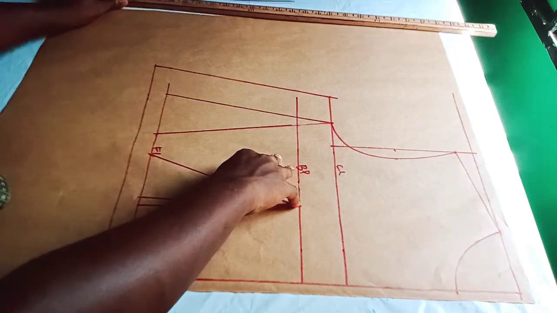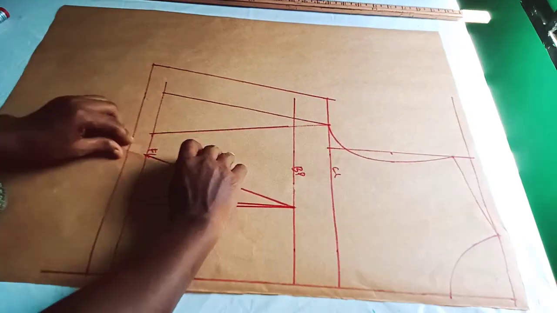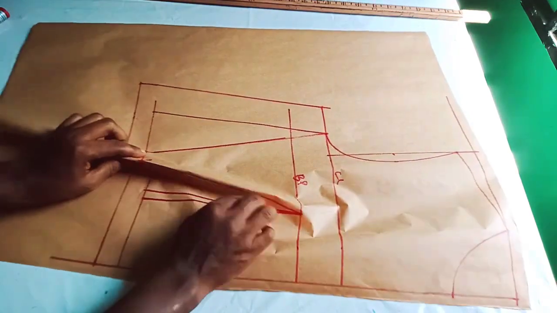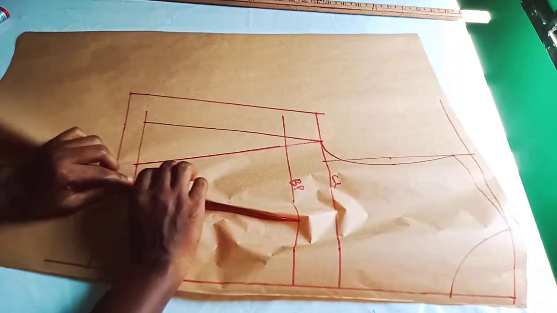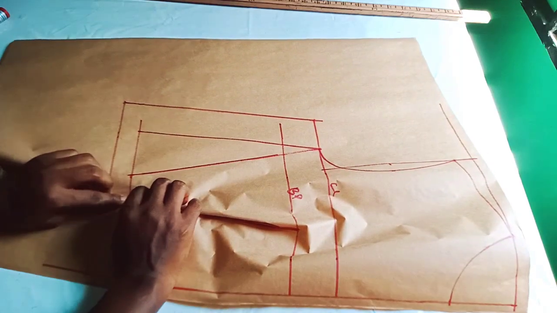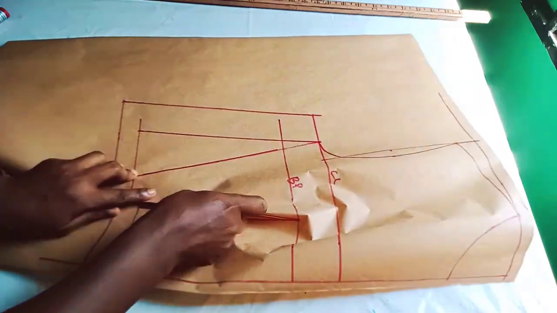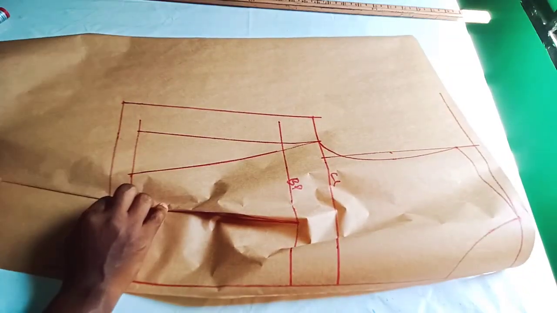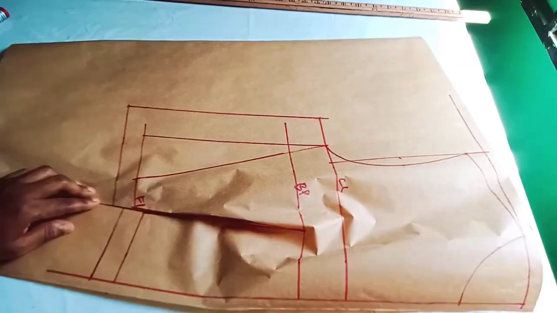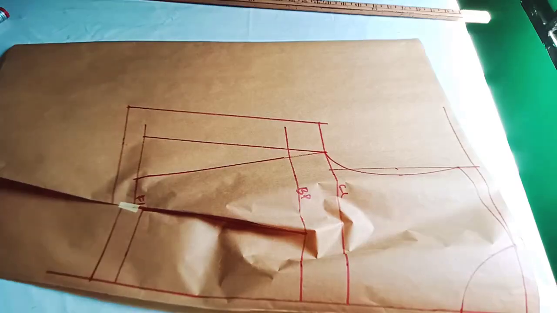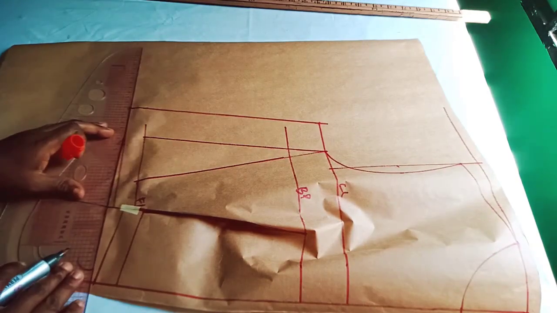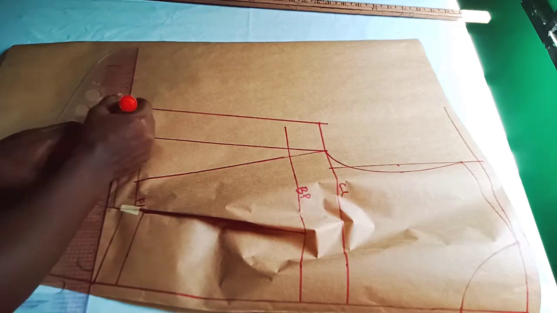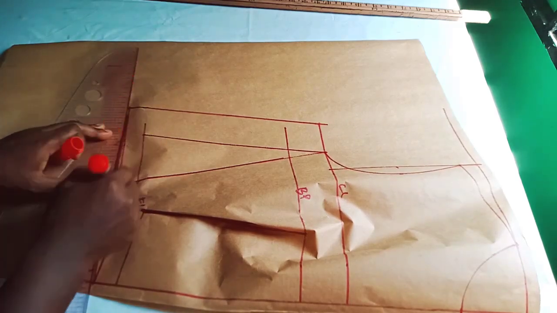Yeah, I'm going to fold that, so that we will not have any shortage. Then we'll rule out to get our complete measurements. Then rule out.